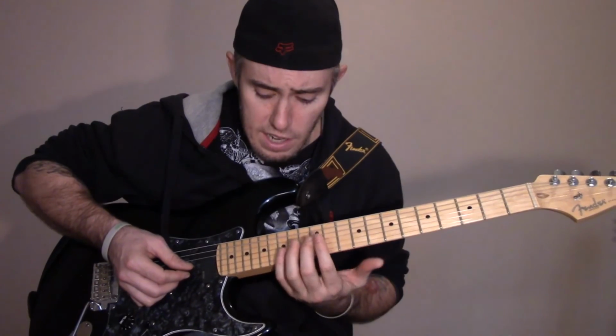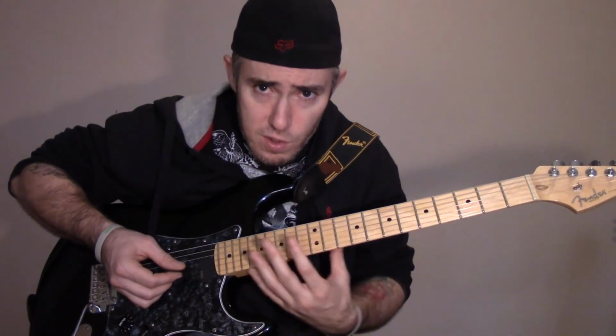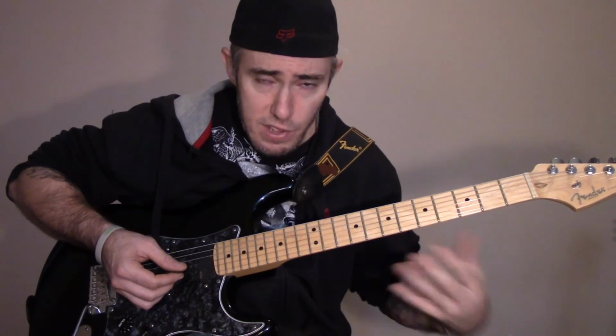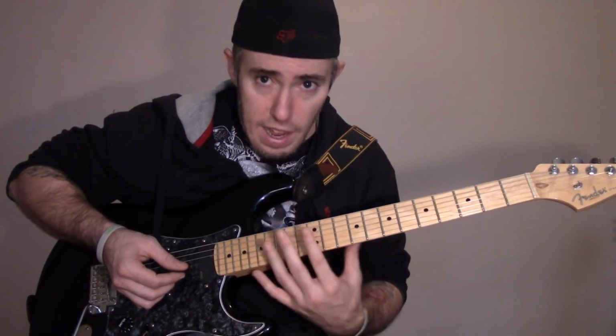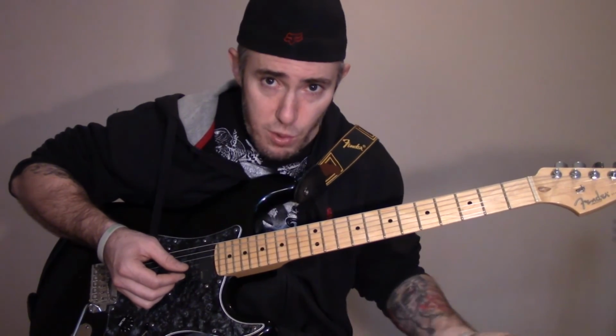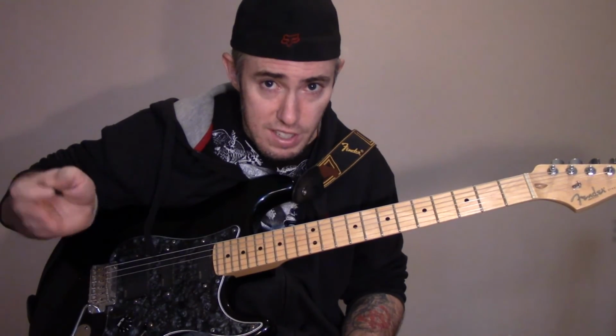You see how I rotated through all of the possible scale tones over top of the C chord. For the G, the D, and the E minor, I hit chord tones of each one of those three chords, but for the C, I went root, second, third, fourth, fifth, sixth, and seventh.